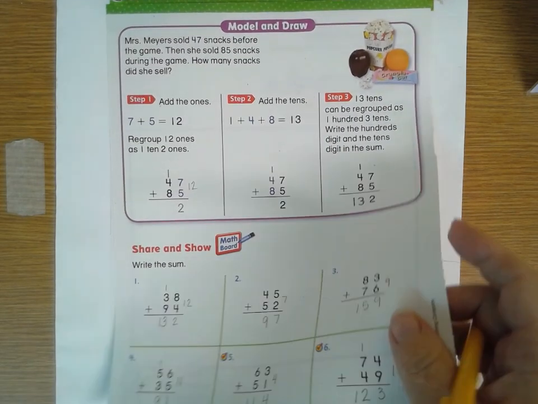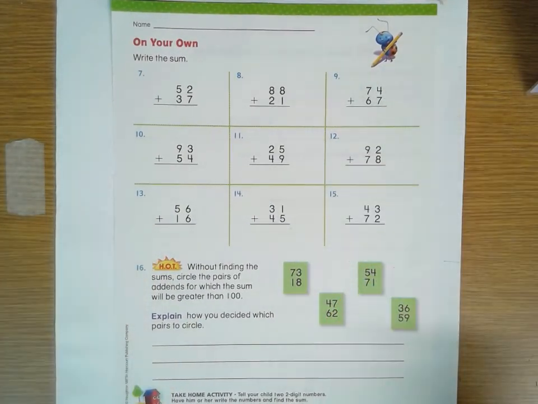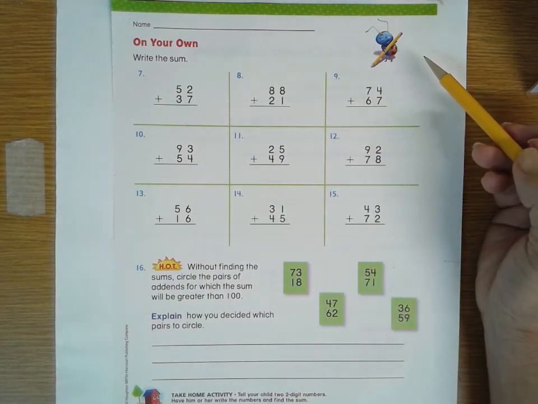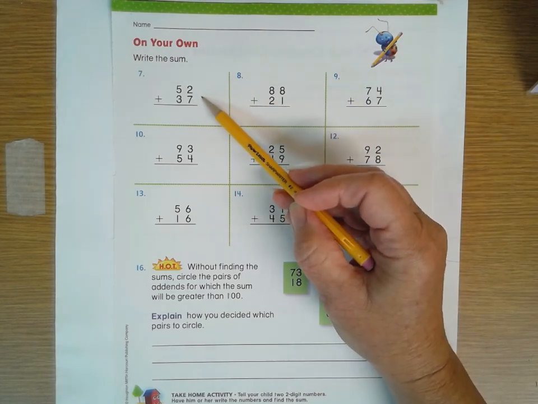So we're going to go to the next page, which is 199. And on the top part, you are going to write the sum. You're going to complete this on your own, but I want you to remember to write the sum for your ones on the side before you record it at the bottom.